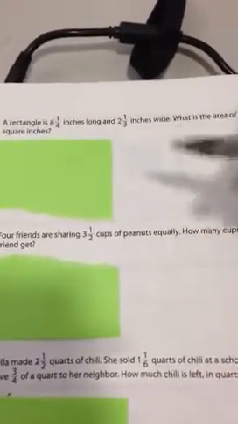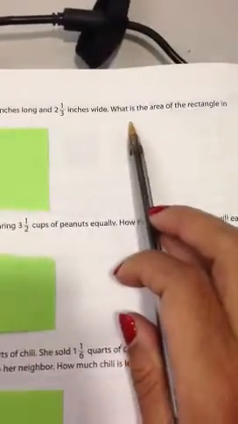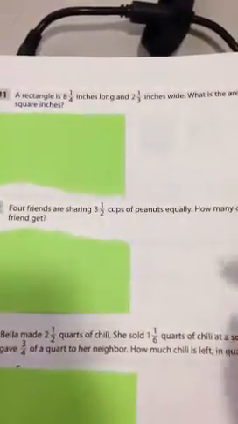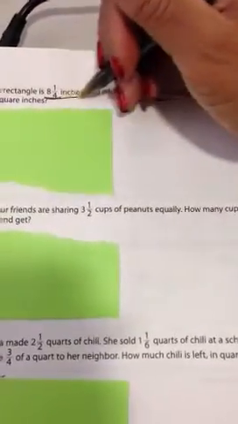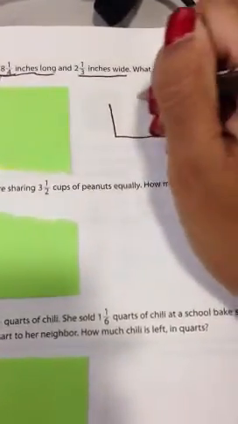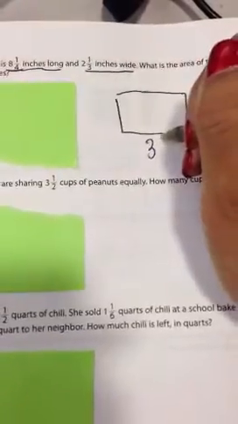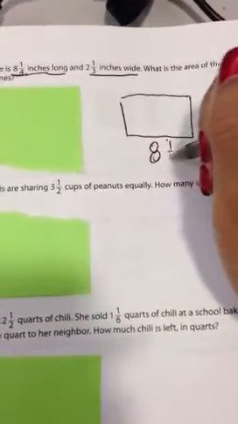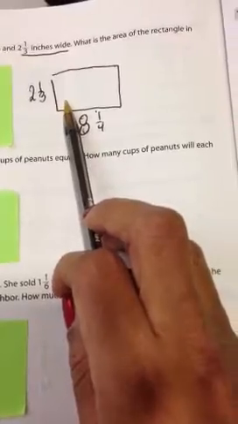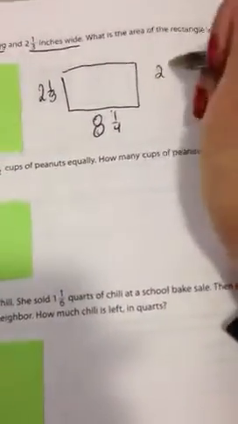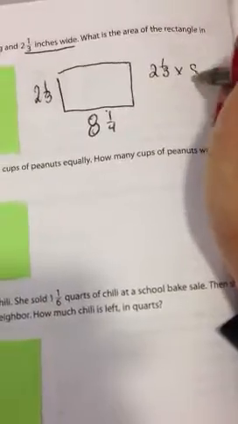A rectangle is 8 1/4 inches long and 2 1/3 inches wide. What is the area of the rectangle in square inches? So I'm going to underline. It's telling me how long and how wide it is in inches. And we want to know the area. So if this is just a regular area problem, I have 8 1/4 and 2 1/3. If this was just 8 and 2, all I would be doing is multiplying 8 times 2. The only thing they did was give me two fractions to multiply. That's it. But we know how to multiply fractions.